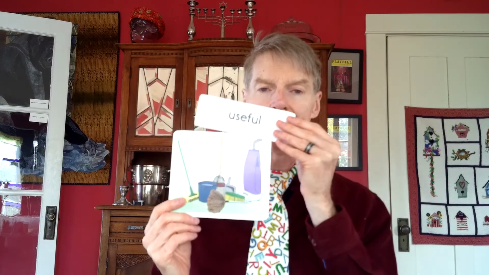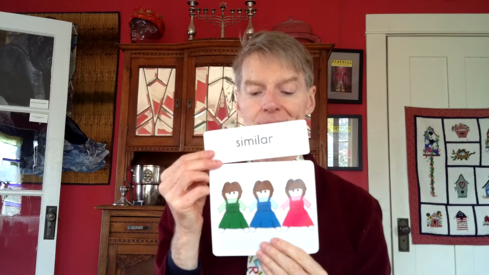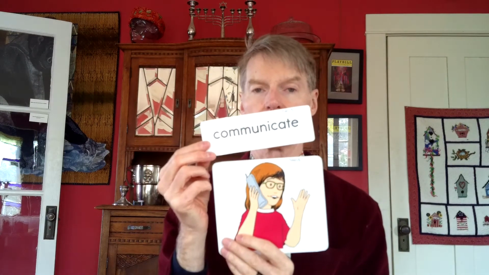Can you think of a part of the book where things were useful? Can you think of a part of the book where you saw something connected to repair? Can you think of a part of a book where you saw things that were similar? Or a part of the book where you saw communicate?